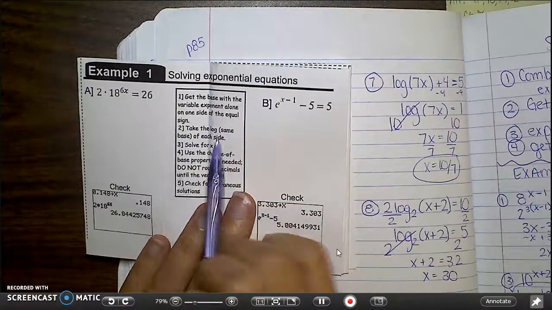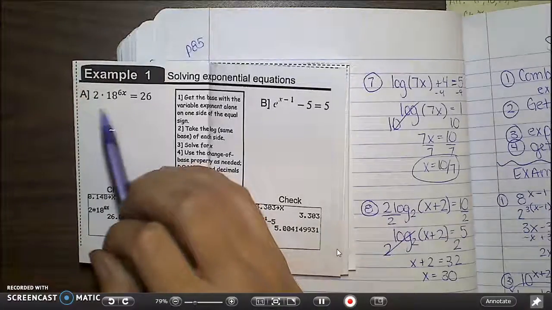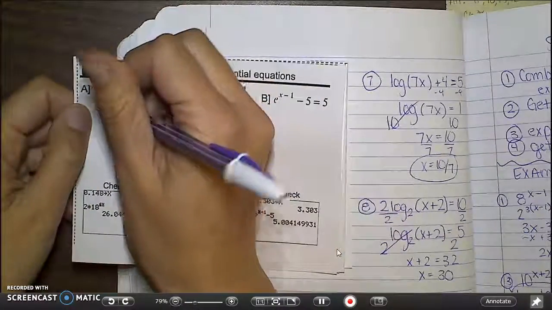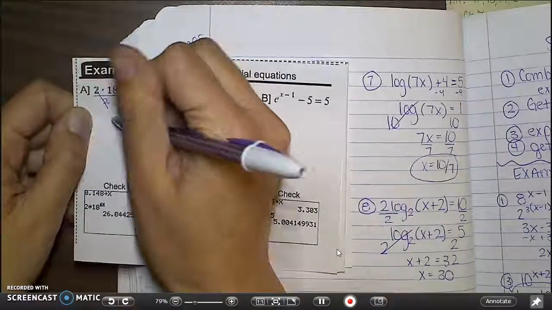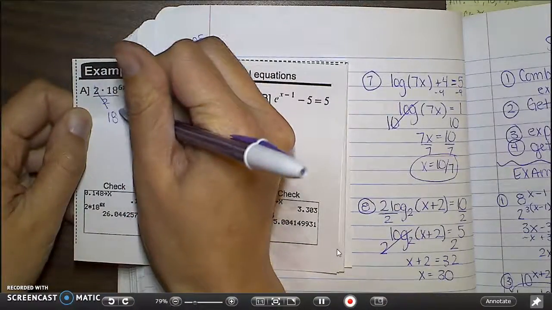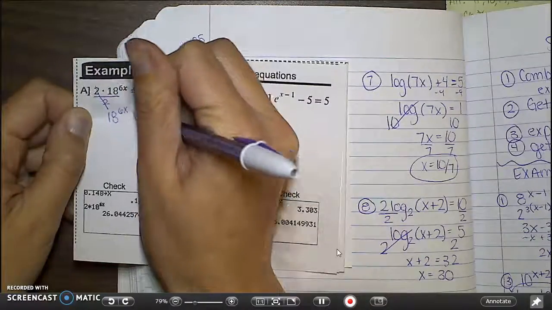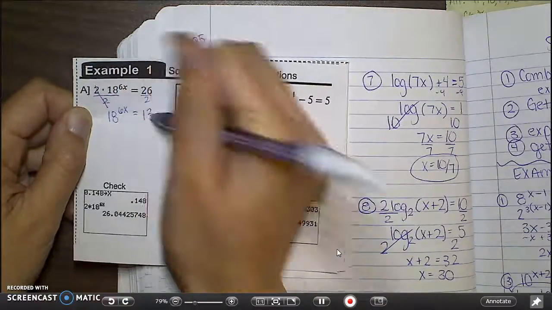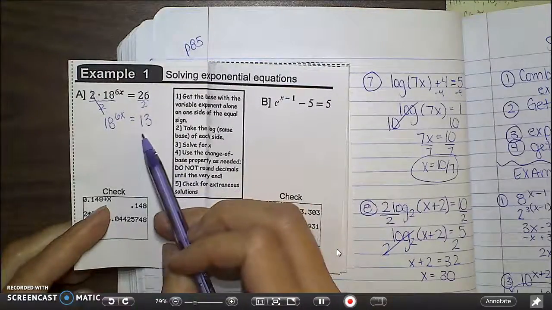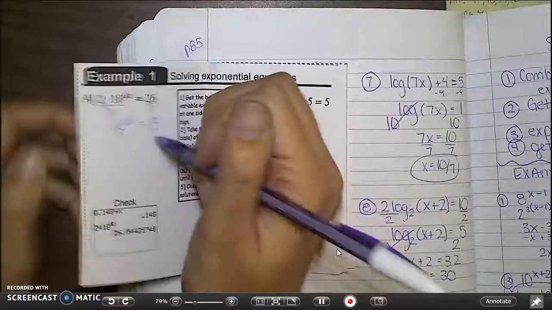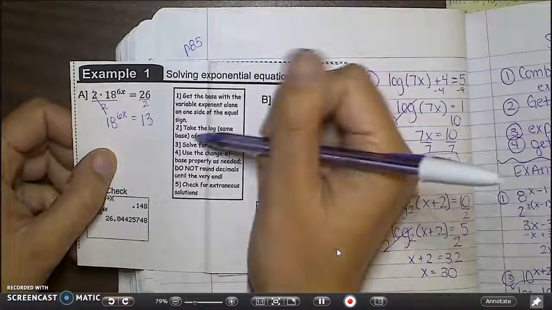all alone on one side of our equal sign. So over here, there is this multiply by 2 thing. We got to get rid of that, so we're going to divide by 2, both sides. Bye-bye. So then we have 18 to the 6x power equals 13. And it would be really nice if we could do the whole 1-to-1 thing, but we can't. And so now, at this point, we need to take the log of each side.